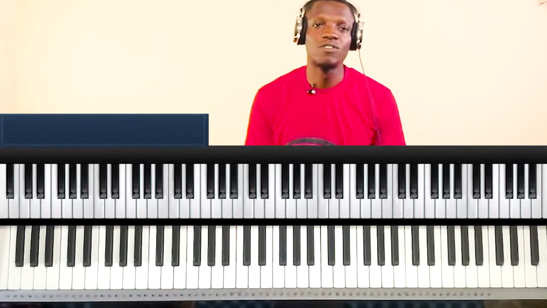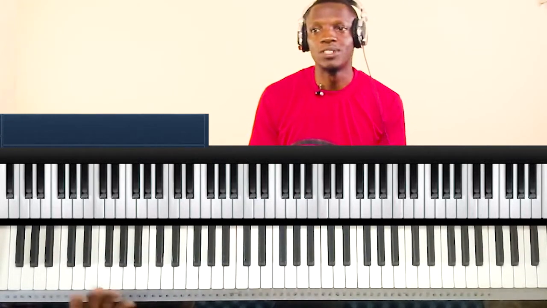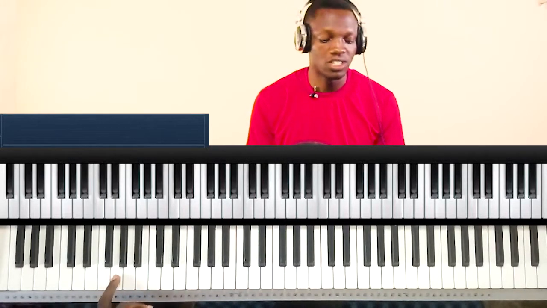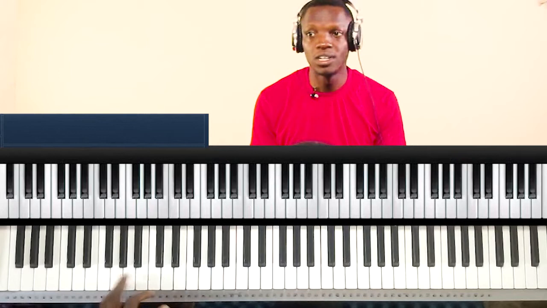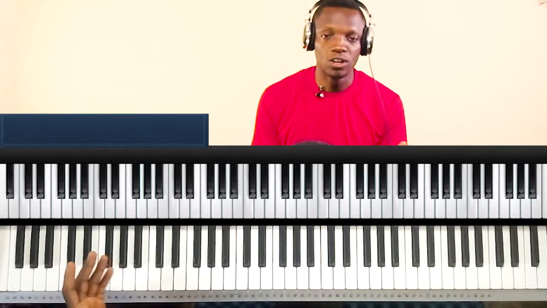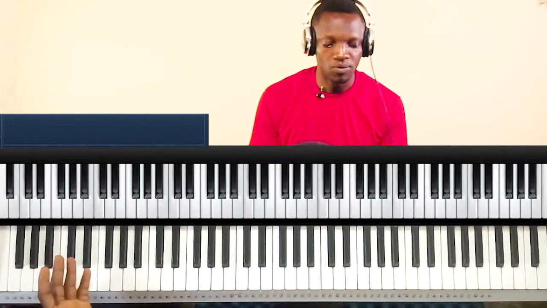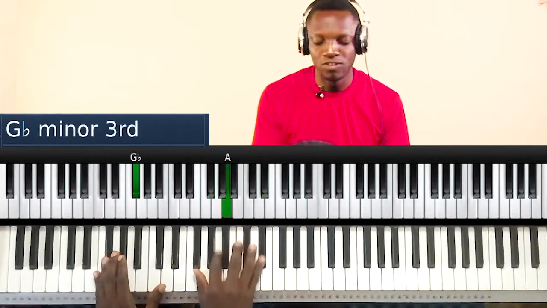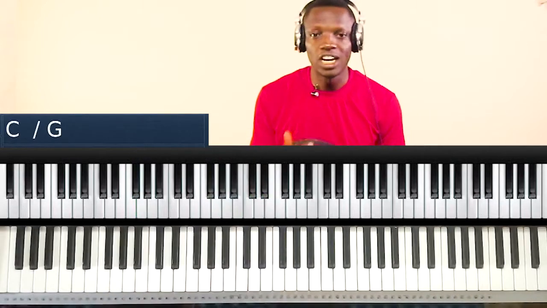So you can use a fully diminished chord to precede a slash chord. The place that I use it is the 5 chord. So just lower the 5 chord by a half step, and then you build your diminished 7th chord on that note before going to the slash chord. So you can use it that way.